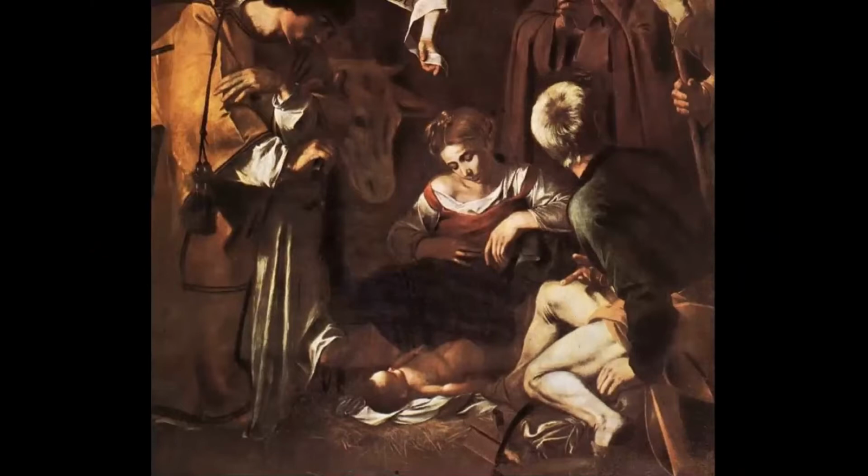So he once used as a model for Mary a corpse of a drowned woman who had drowned in Rome, as an inspiration to depict the dead body of the Virgin. Remember, we're in the late 1500s, early 1600s, this was totally groundbreaking and, let's say, unorthodox in a way.